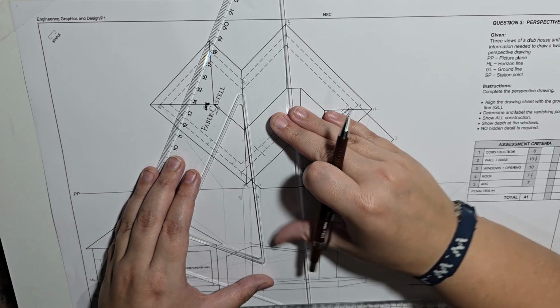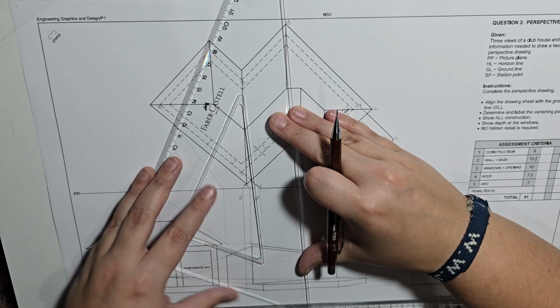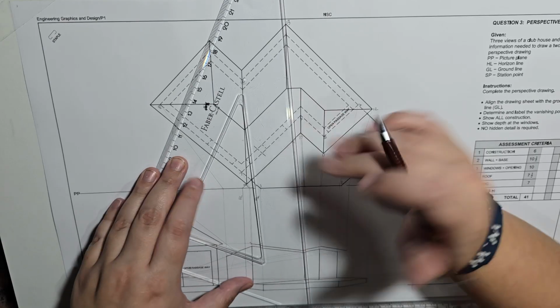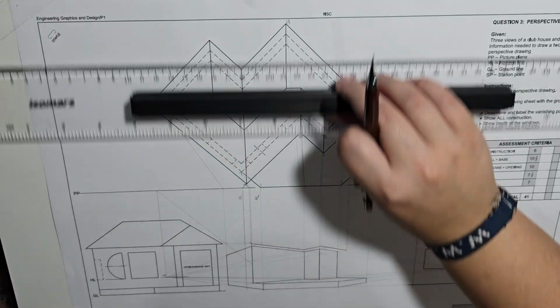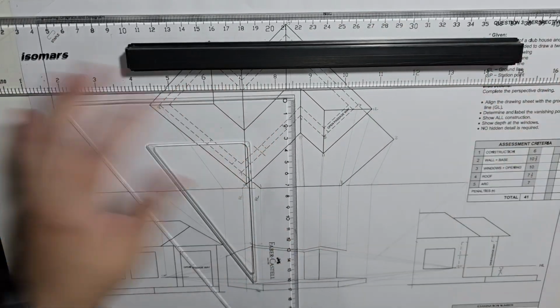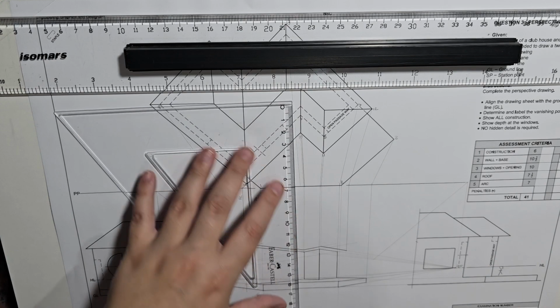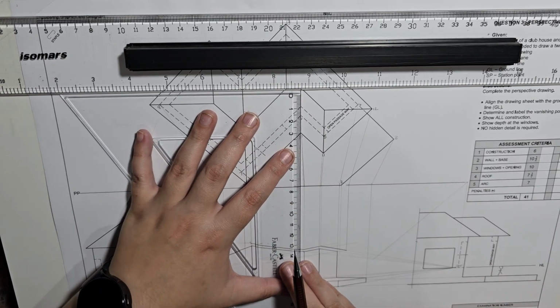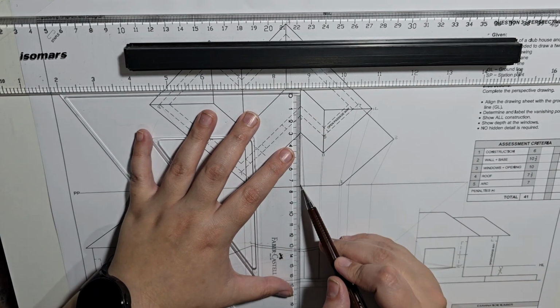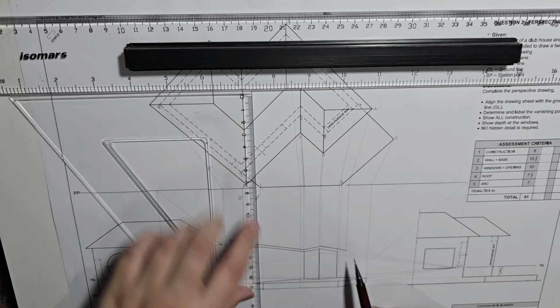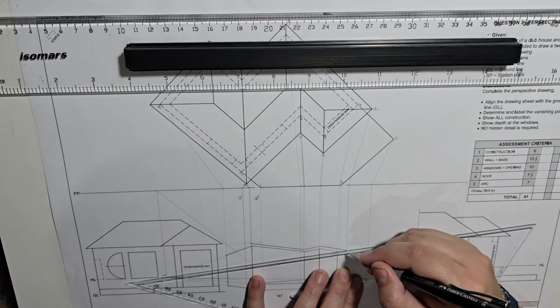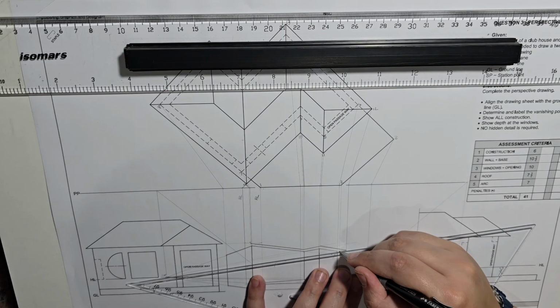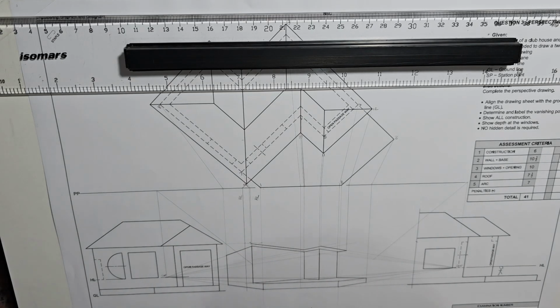My T-square is on my drawing board, so I cannot take it off. That's the only downside. Take it to the standing point. Straight down. Let's see, it ends here. So now you have a place to line it up with. There we go. Have that.